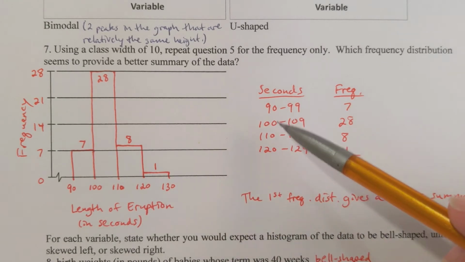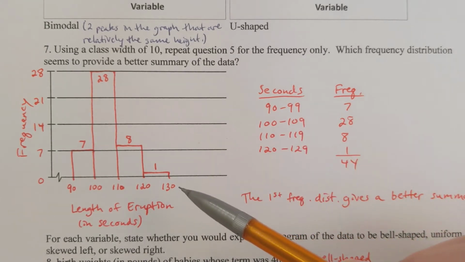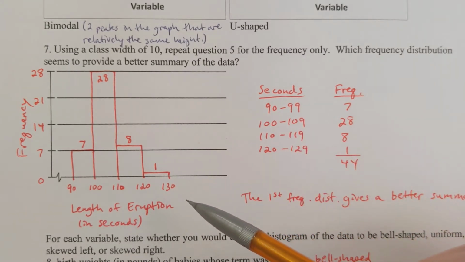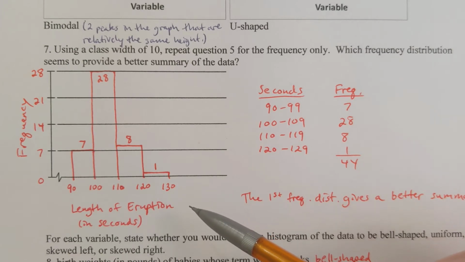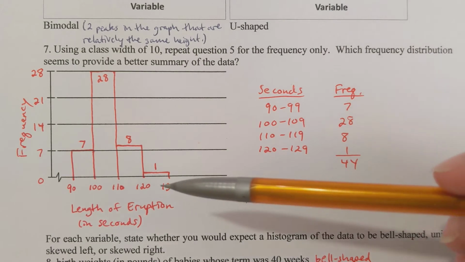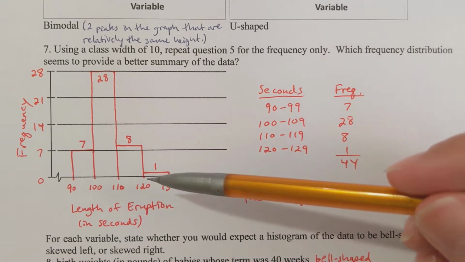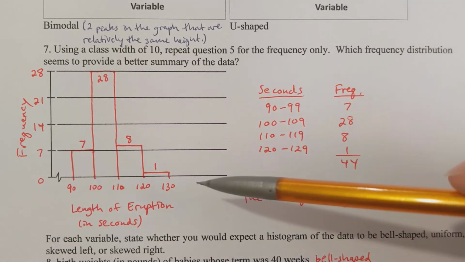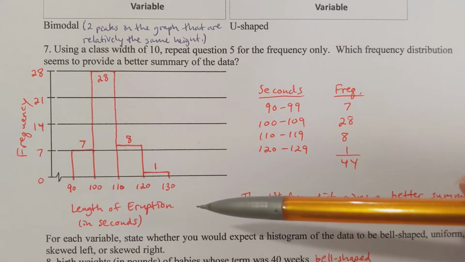Then 100, 110, 120. I don't have it listed, but if I were to include a 5th class, it would start at 130, because I want to make sure to include everything in the 120 to 129 group. That just says where the next bar would begin.